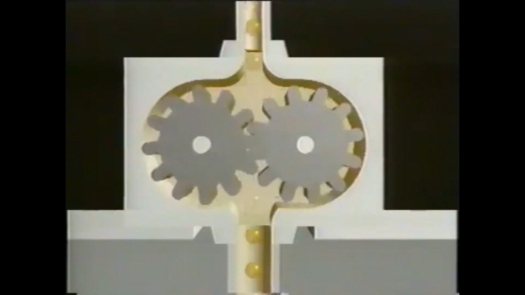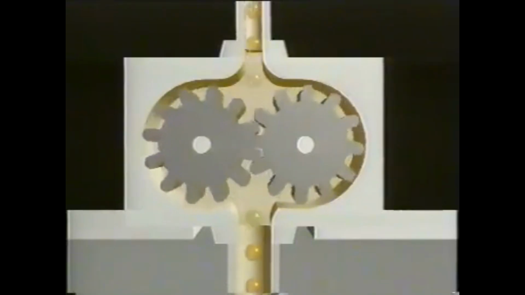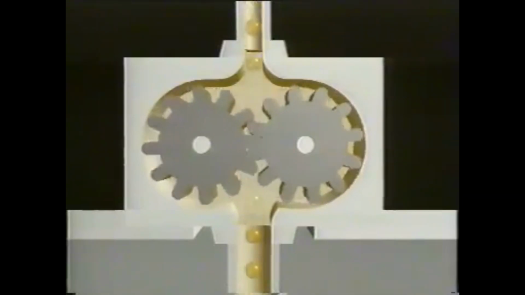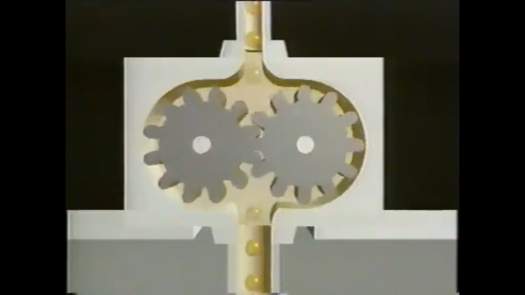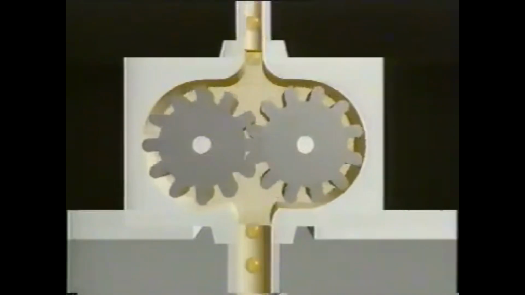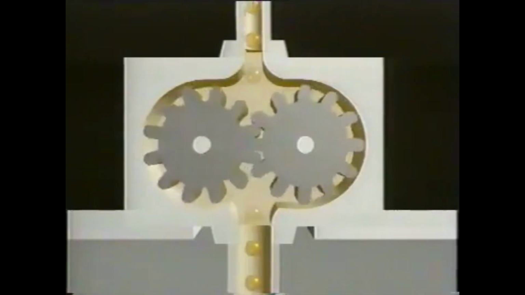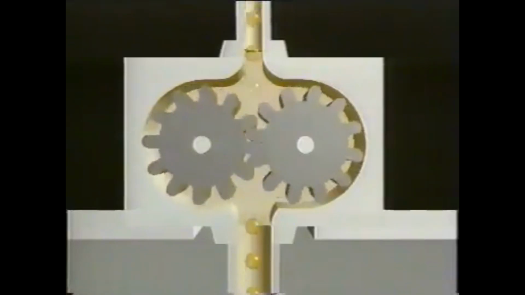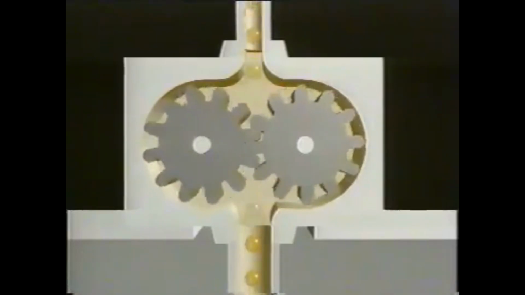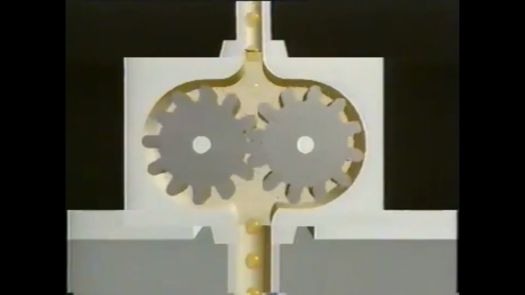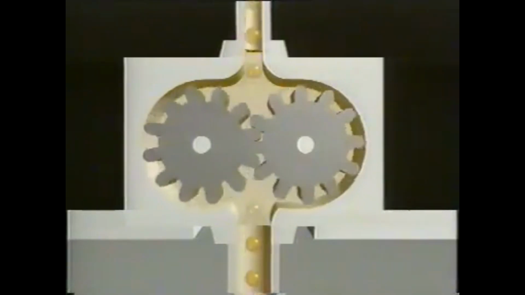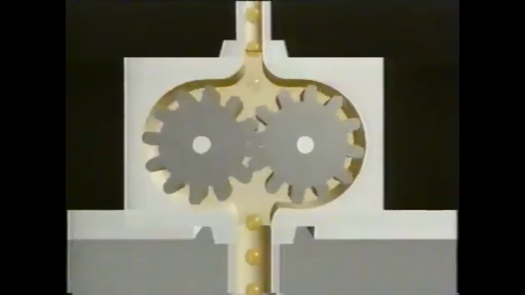Oil is transported between the gear teeth along the chamber walls to the pressure chamber. The intermeshing teeth prevent the oil in the middle from flowing back. The oil now flows from the pressure chamber into the line, where it is displaced by the oil being supplied continually from the gear wheels. Initially, the pump doesn't create pressure, but only a fluid flow.